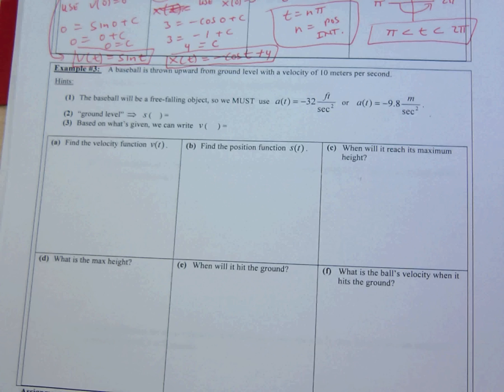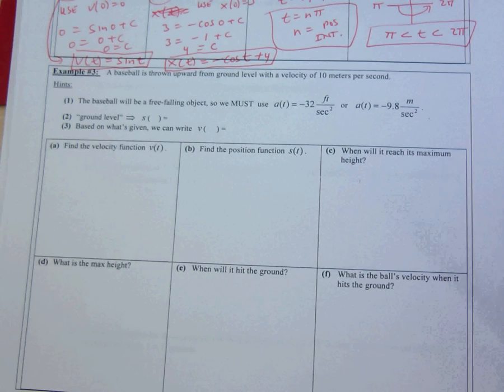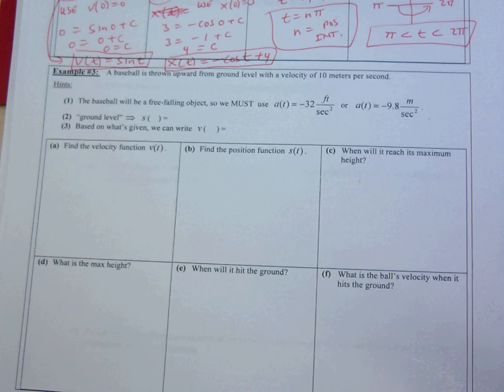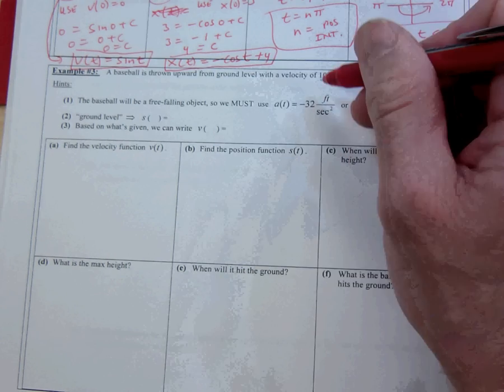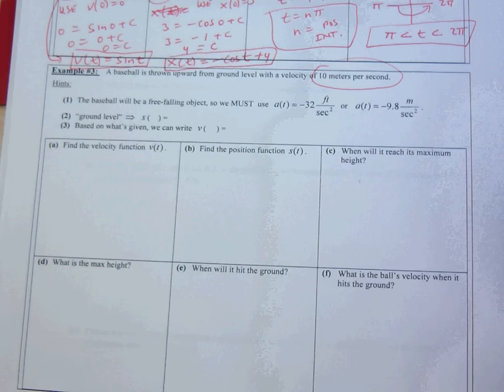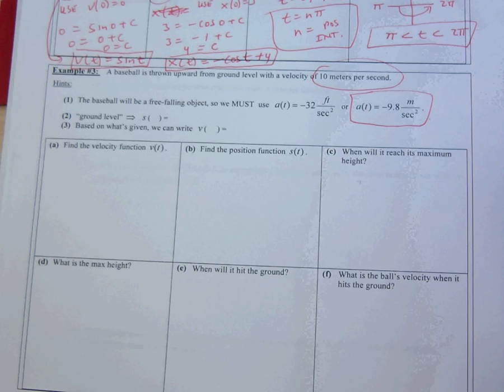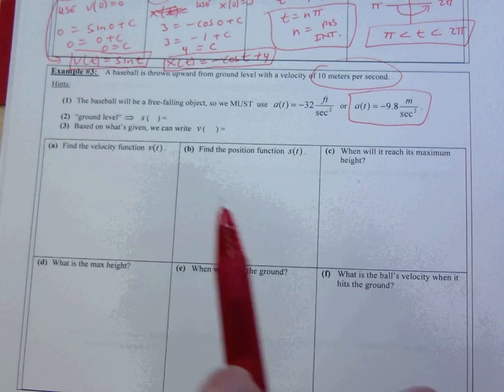All right, so I gave you the first hint, and that is, obviously, if a baseball is thrown up into the air, it becomes a free-falling object, doesn't it? And so you have to use one of these two accelerations. Which one are you going to use if this is meters per second? Obviously, you're going to use that one. Yes? Okay. All right. Adam G.